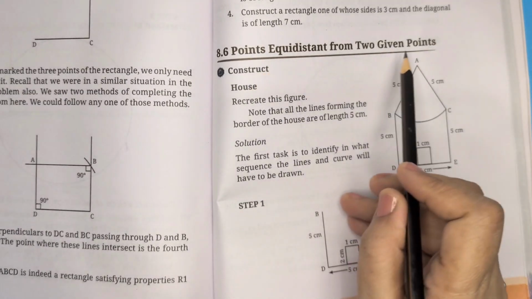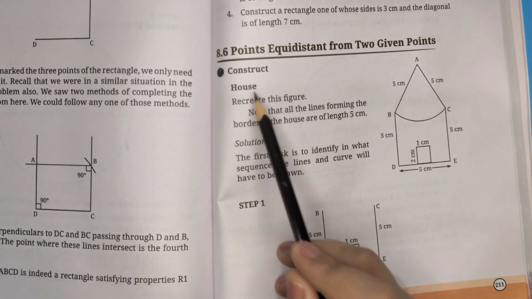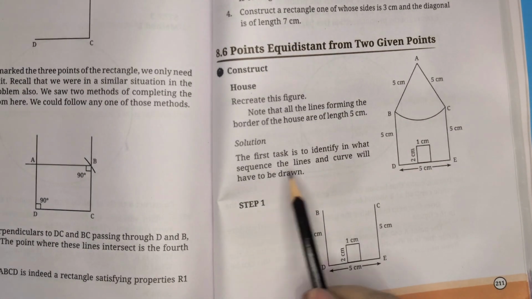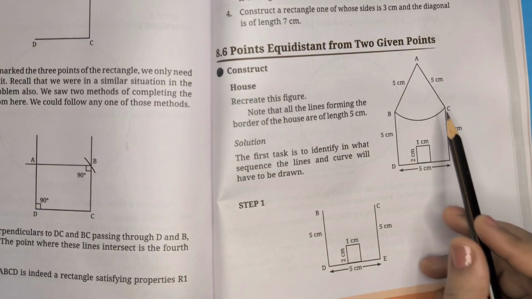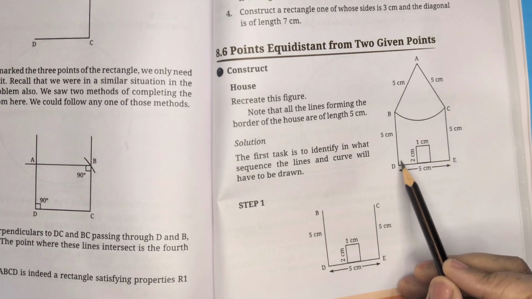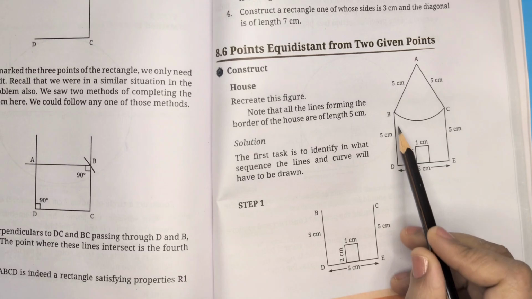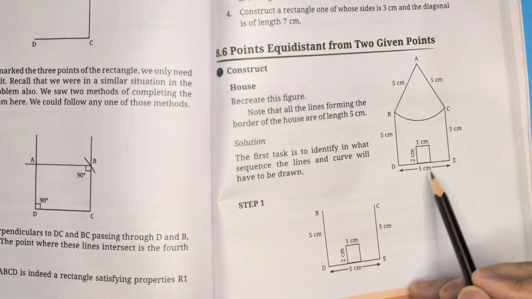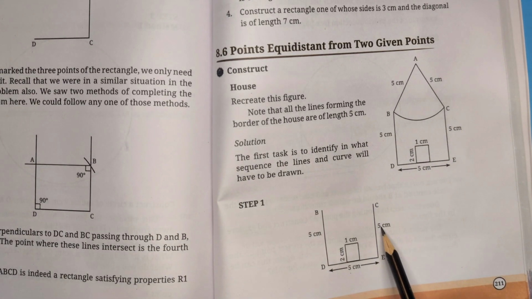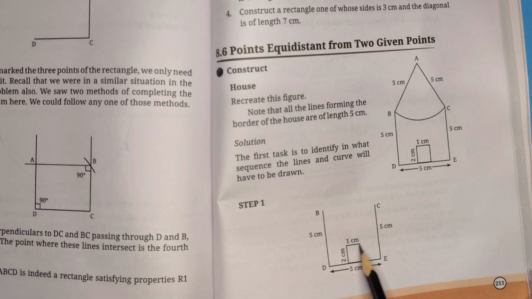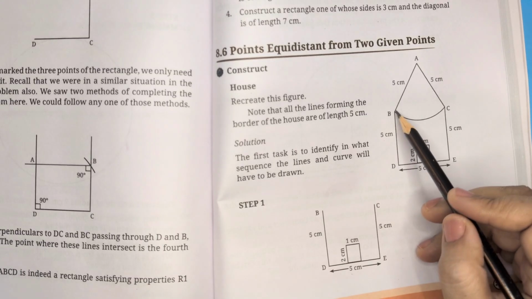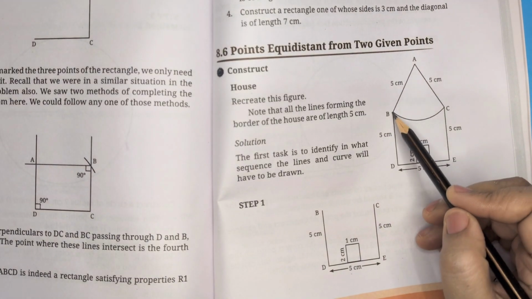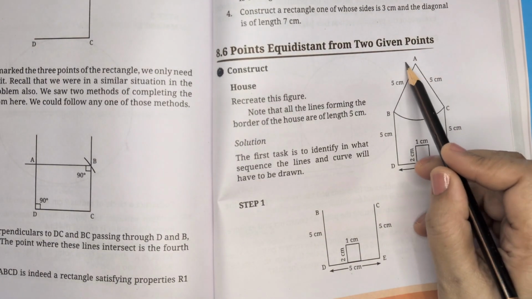Next is points equidistant from two given points. Construct a house. For that, first we are drawing the square, not rectangle, square, 5 centimeter, 5 centimeter and 5 centimeter. Here the door, that is 2 centimeter and 1 centimeter rectangle here. And from there 5 centimeter, take the compass and draw an arc here.